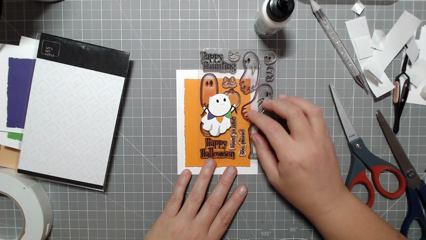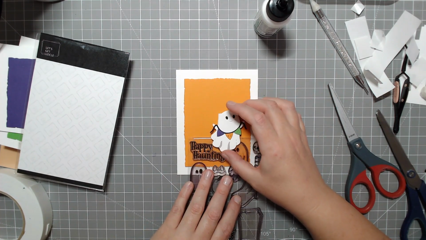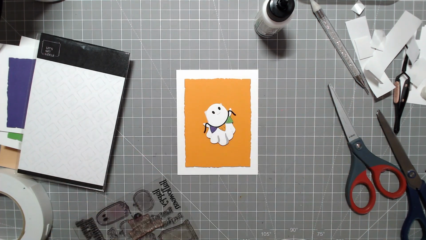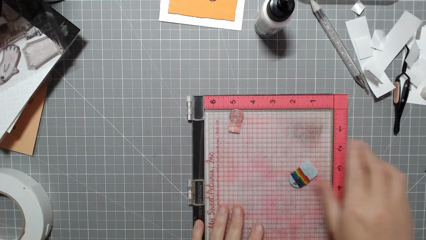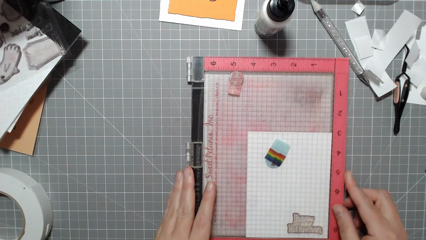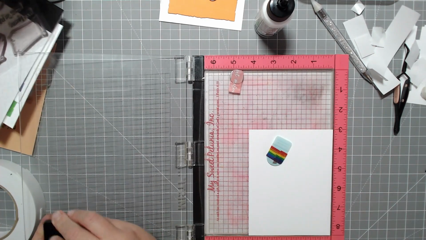And then for the sentiments for all 3 of these, we're going to do them exactly the same. I could have mixed and matched colors, but I just decided to keep them plain black on white, and I'm stamping my Happy Halloween stamp from my Happy Haunting stamp set, and then I'm just going to die cut them. I stamped it 4 times, I only needed 3, but I was here, so I might as well cut an extra one just in case.